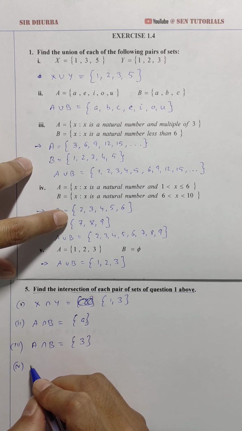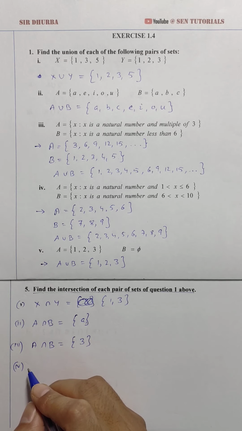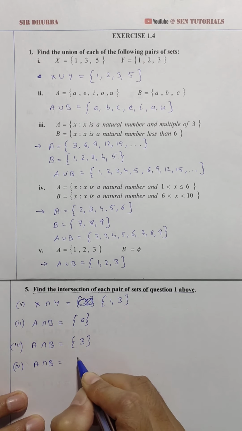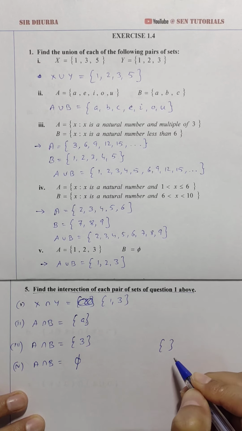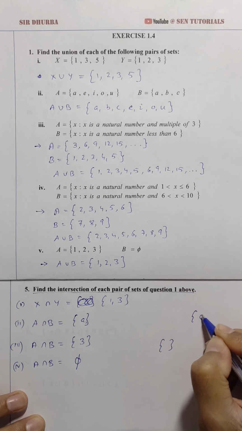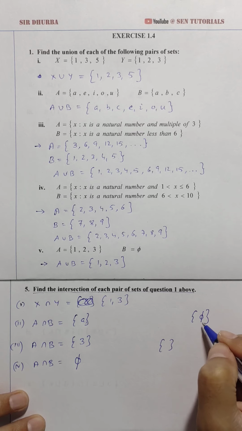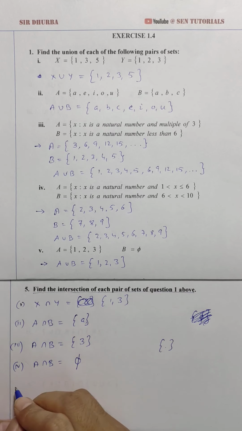4. We have A 2, 3, 4, 5, 6 and B 7, 8, 9. Do we see any common elements here? We don't. So A intersection B will be empty set. Either write this or write this. Do not write like this, because as we have already seen in the last exercise, any element that comes in the set means there is one element. So this is not an empty set. So either this or this.